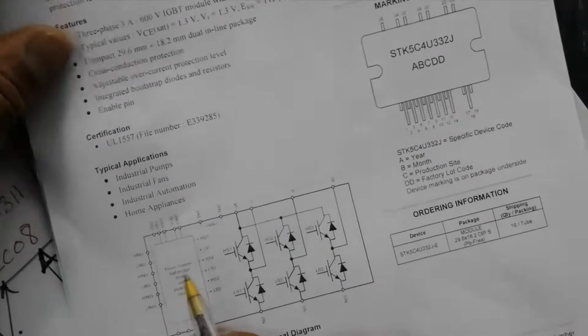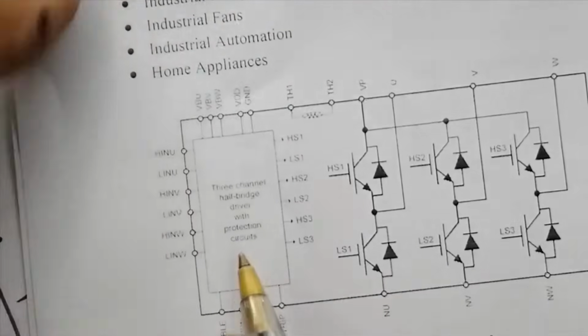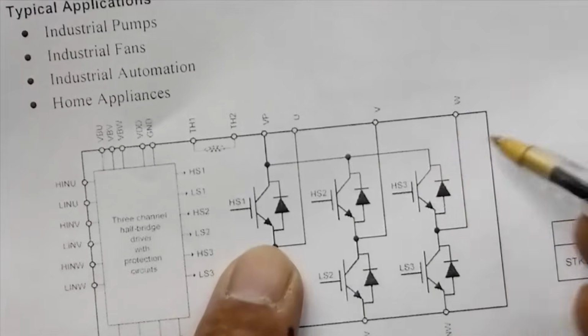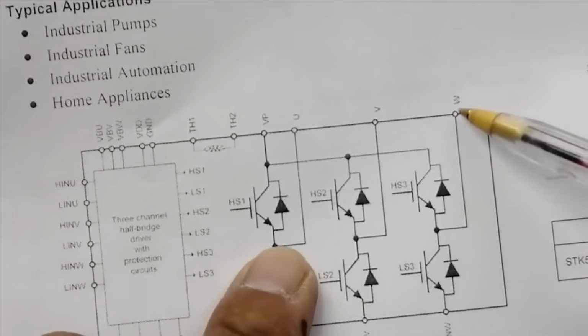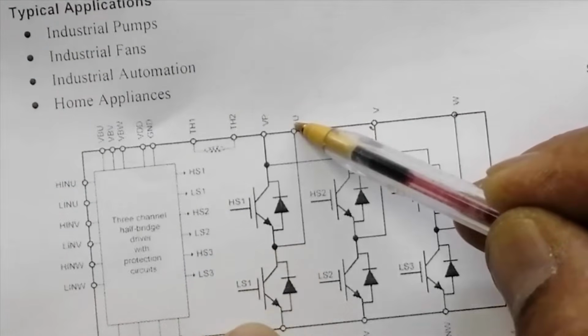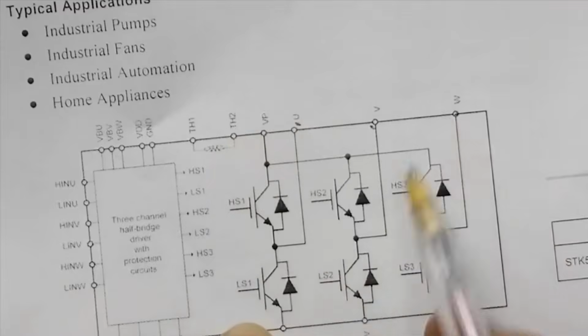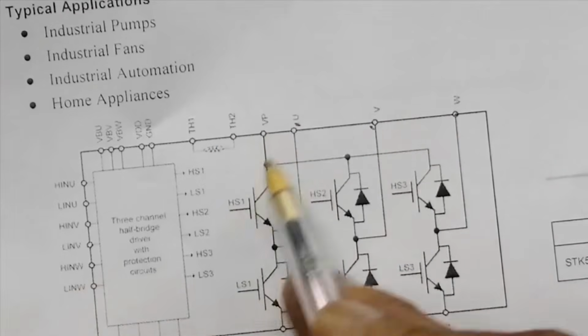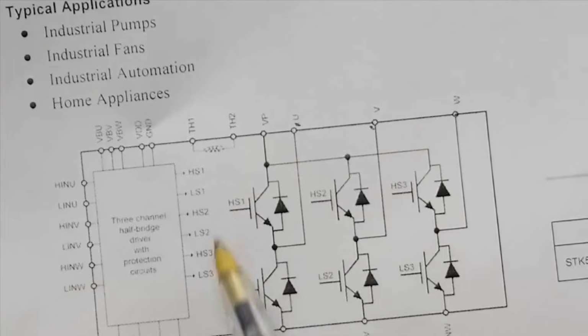So similar to that one, it will take command from the controller, and it has the same drive, 1, 2, 3. These are outputs, and it has positive side and low side, neutral and positive side, V positive and neutral. And here it takes high side drive 1, high side drive 2.